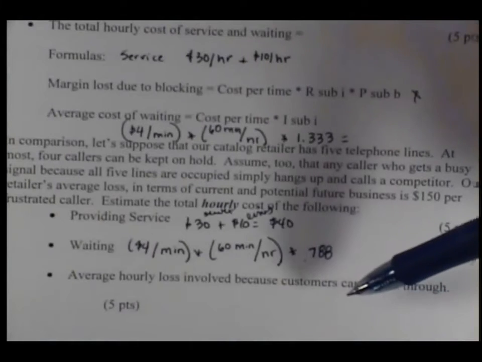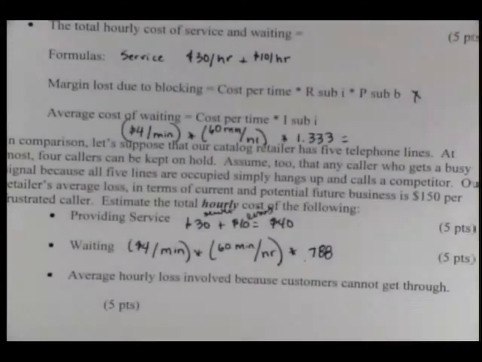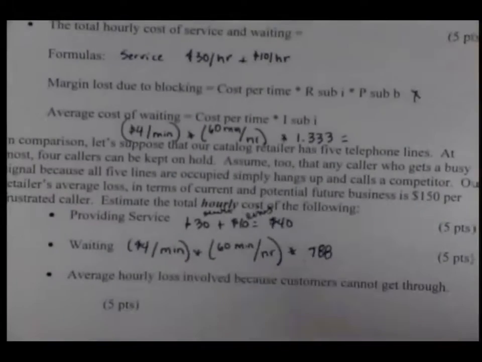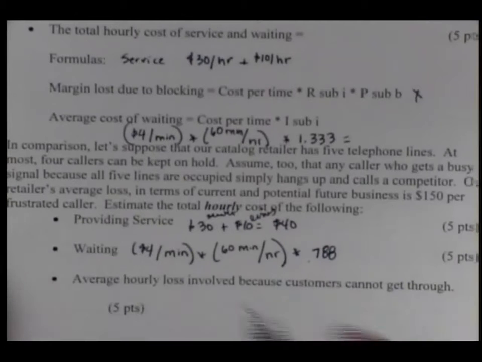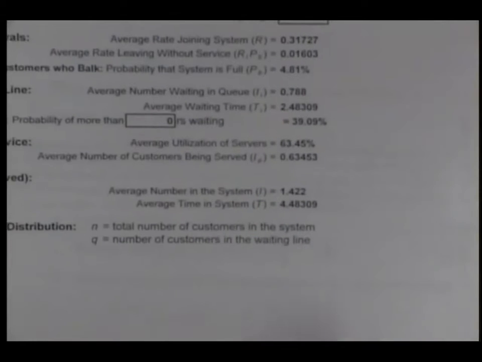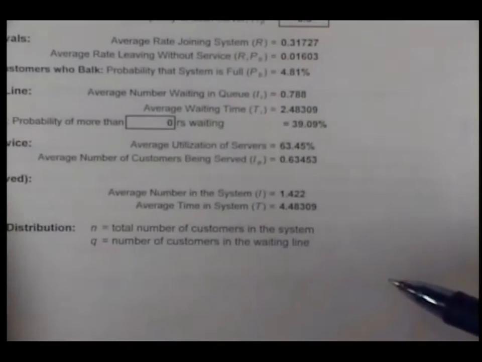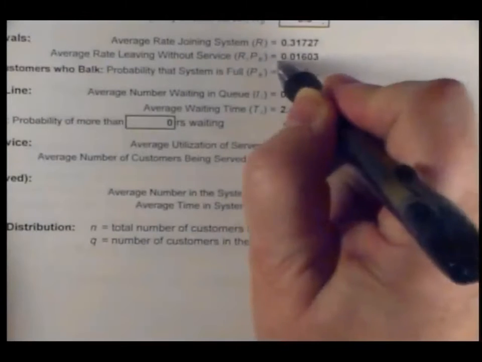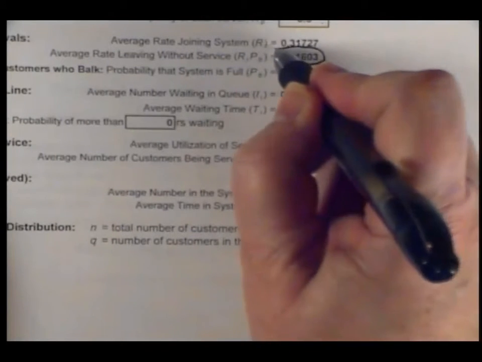So I can go ahead and come down here and I can say, well, my cost per time, in this problem it says it is $150 per frustrated caller. So it's going to be $150, okay? And then it says times R sub I, which is the arrival rate, times the probability of being blocked. But if I go to my printout from performance.xls, I can see that it actually multiplies that for me already, right?